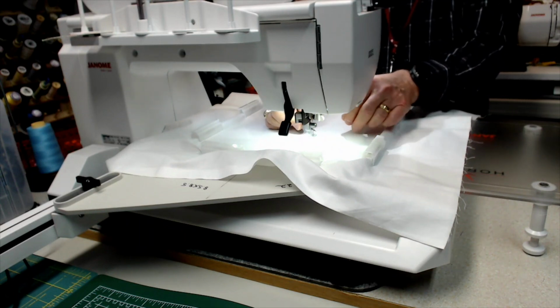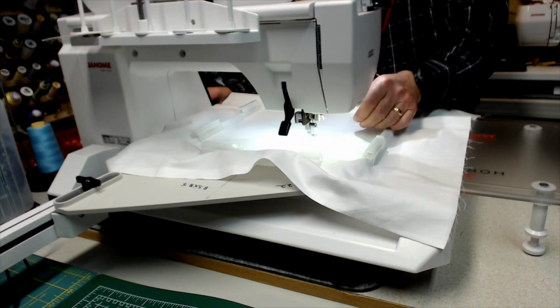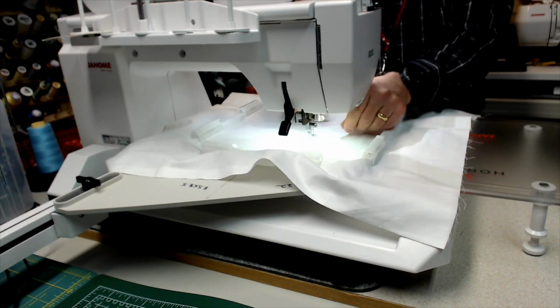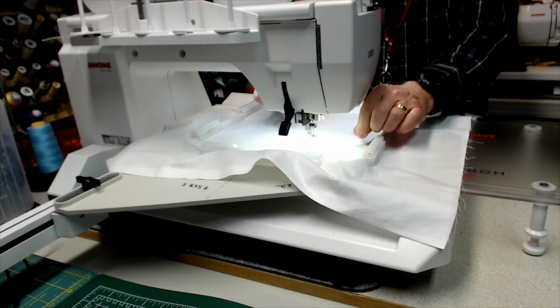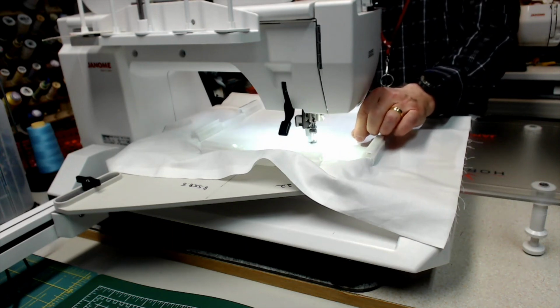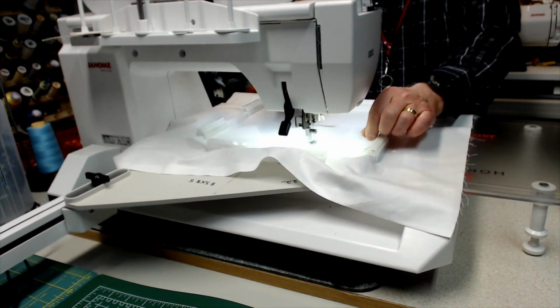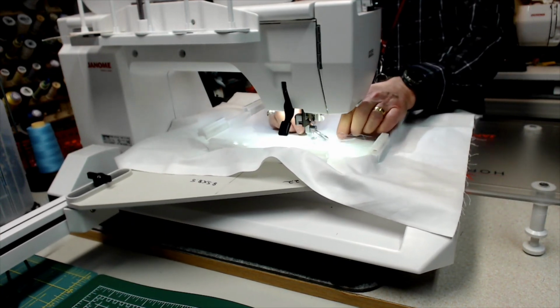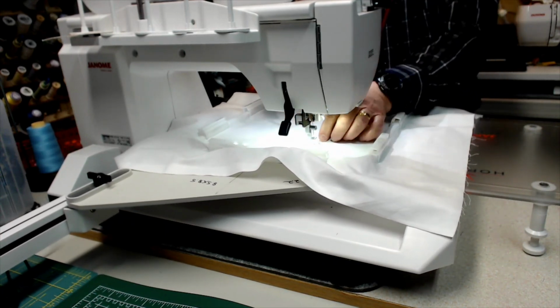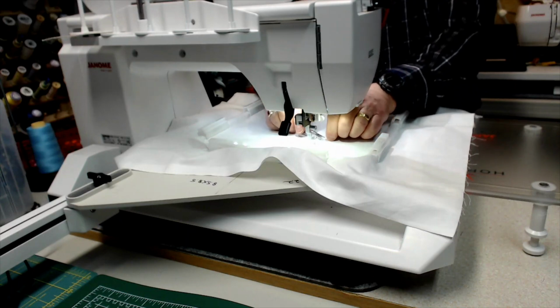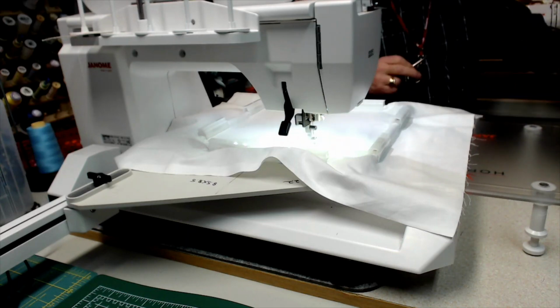I'll pull that up, and once it gets going, I'll cut off the tail. And there we go.